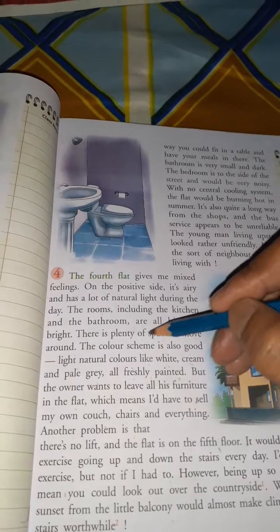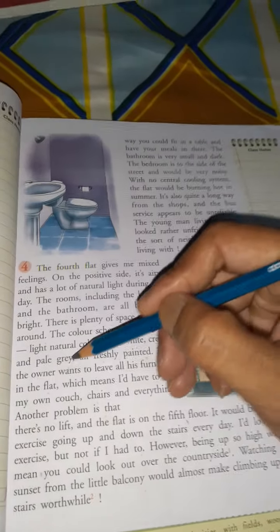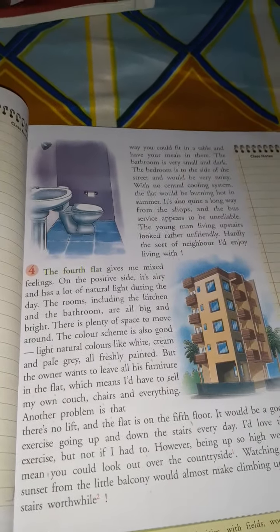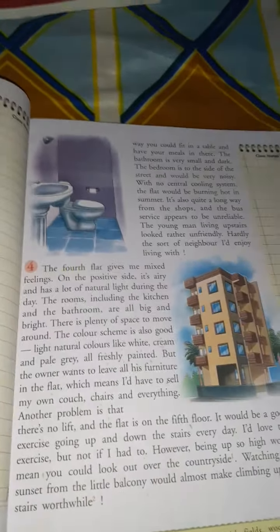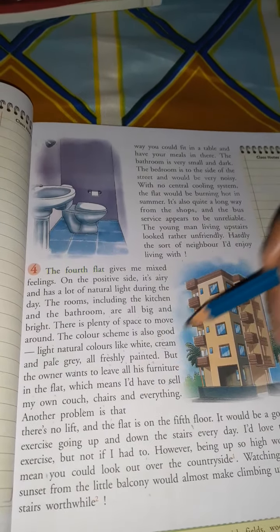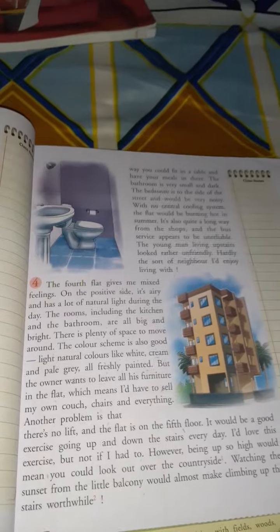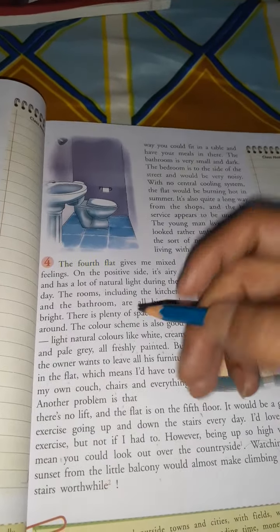So the author is saying the fourth flat is really good because the color scheme is also good. Light natural colors like white, cream and pale grey, all freshly painted, means newly painted. But the previous owner of the flat wants to leave all his furniture in the flat, which means the author has to sell her own couch, chairs and everything, because there's no other space to keep all the furniture in this flat.